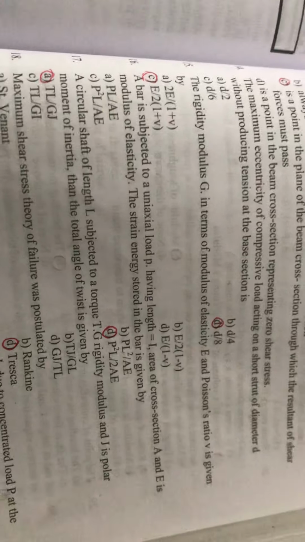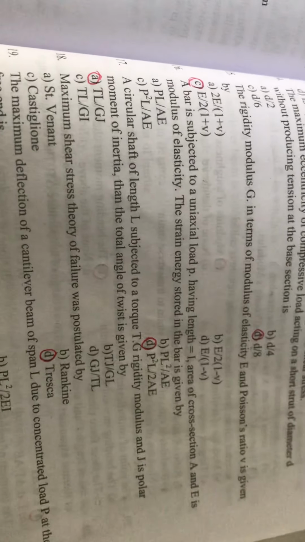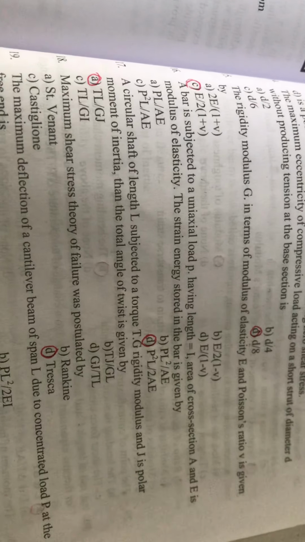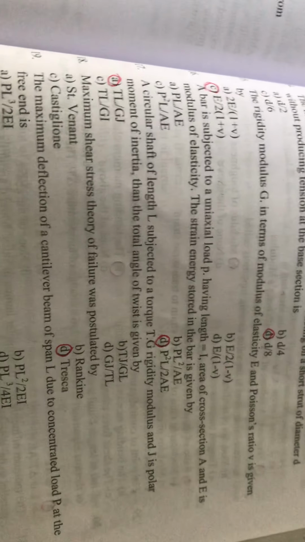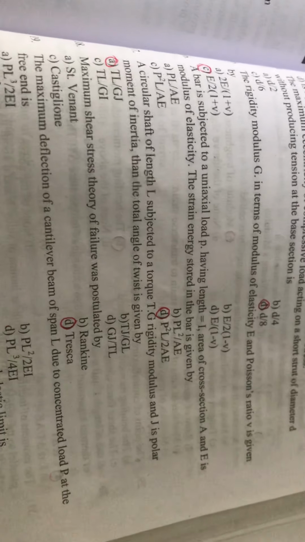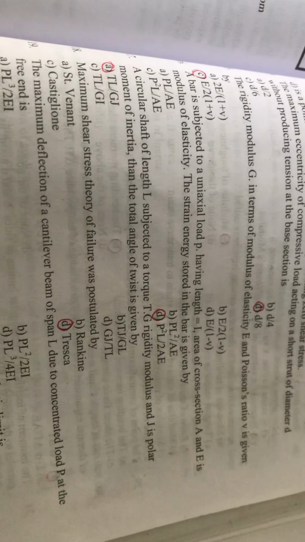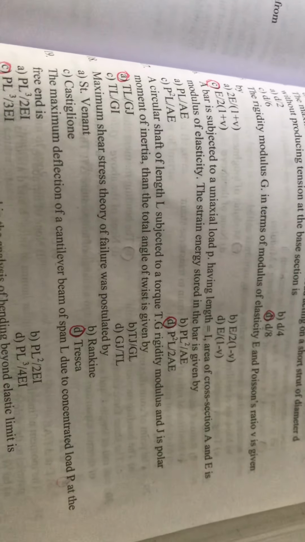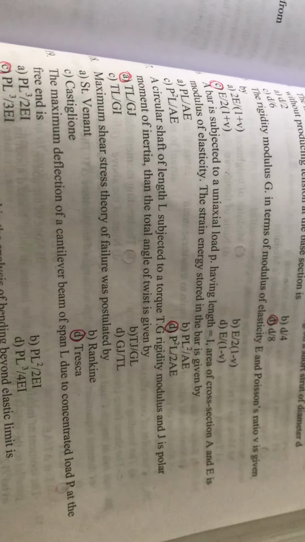A bar subjected to a uniaxial load P, having length L, area of cross section A, and E the modulus of elasticity. The strain energy stored in the bar is given by P²L/2AE. A circular shaft of length L subjected to a torque T, G rigidity modulus and J polar moment of inertia. Then the total angle of twist is given by TL/GJ.